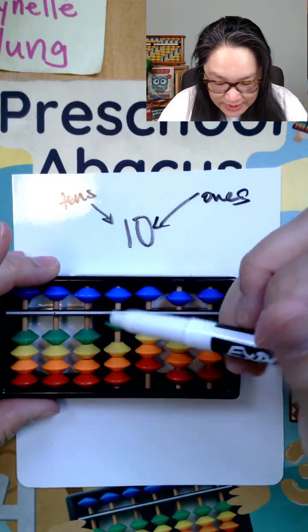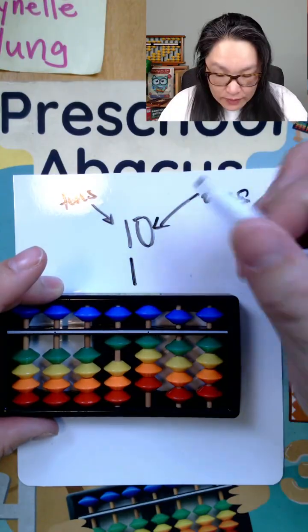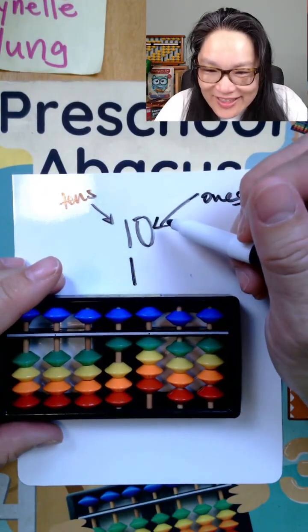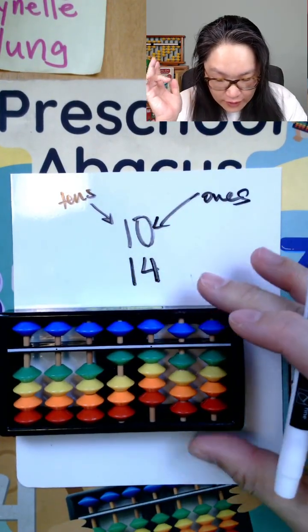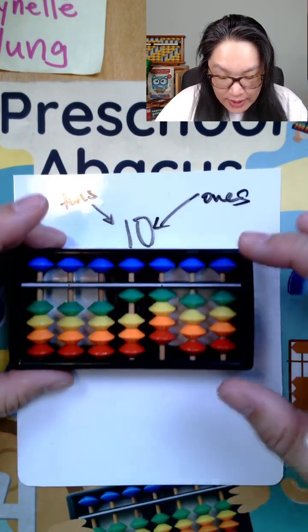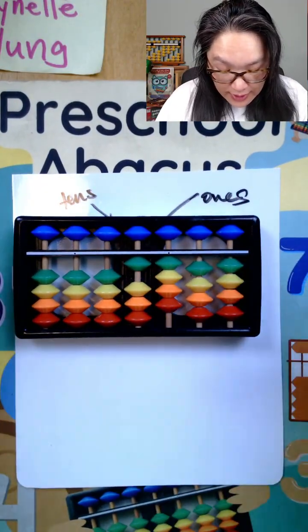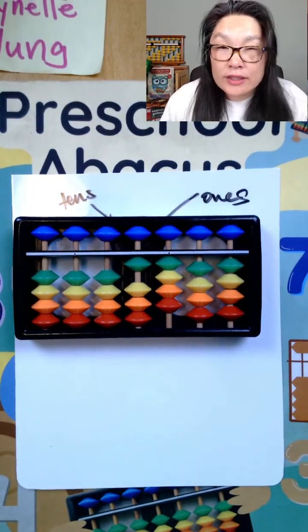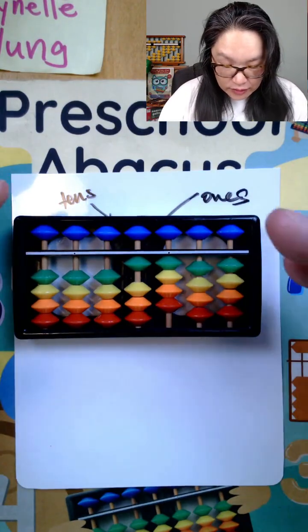How do I know? Because I have 1 on this column, and I have 4 on this column. Oh dear, that's a funny name. Okay, sorry. So we have 1 over here and 4 over here. How do I know? Because the beads that are touching the beam are being counted. And if you look, it looks like 14 because there's a 1 here and a 4 here. It's easy to see how the values are. If you know what the values are, then it's easy to read the abacus.